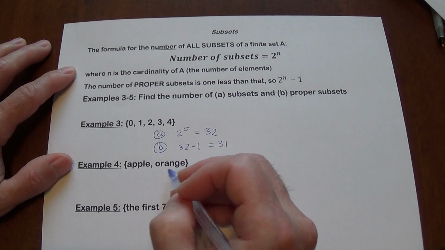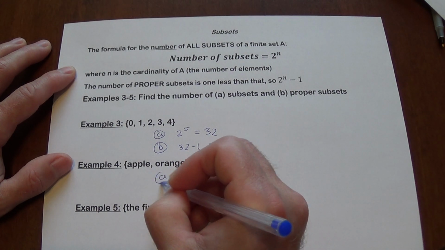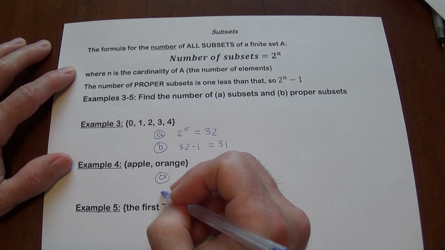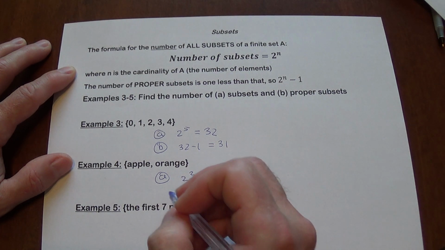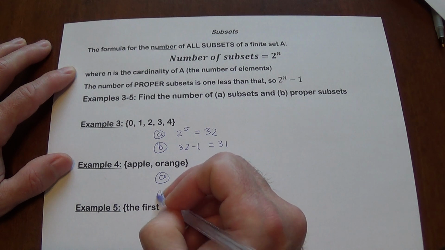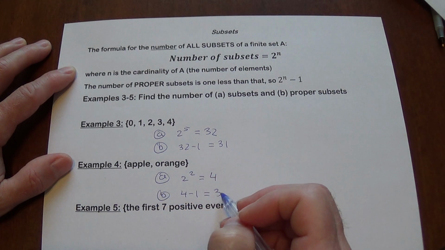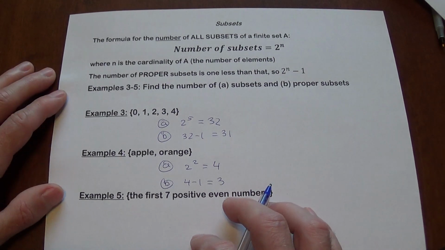Here, apple and orange, 2 elements. So 2 to the 2nd power, which is 4. How many of them will be proper? We're going to do 4 minus 1, and that's 3. So 4 subsets, 3 of them are going to be proper.